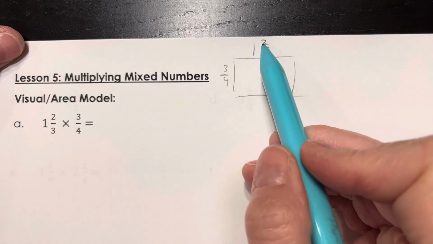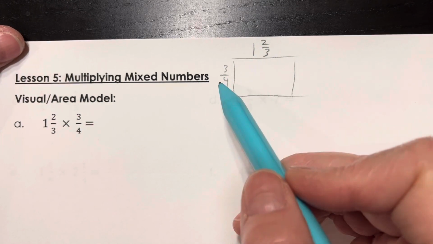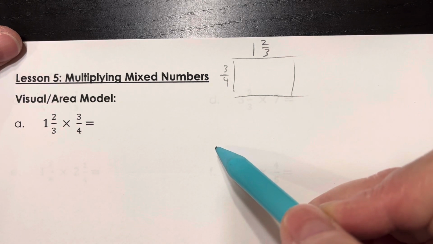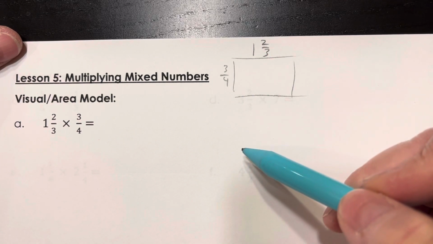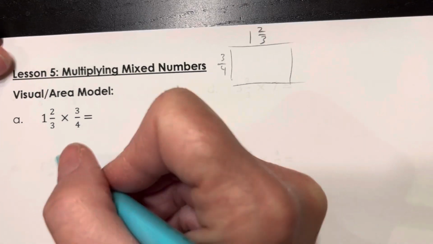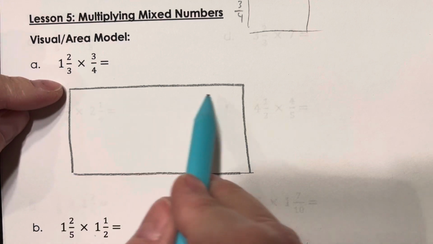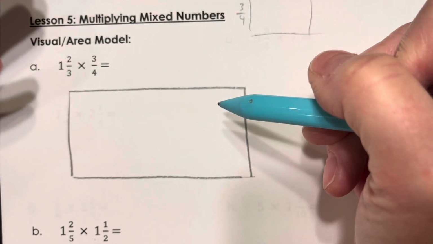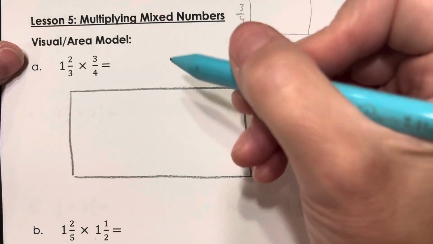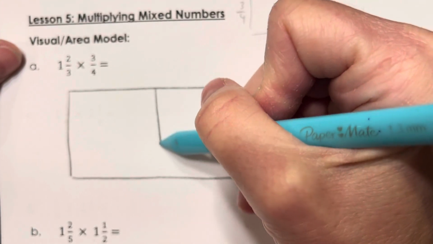Now, if this was like 5 and 3, we would just say, well, 5 times 3 is 15. Woo, we're done, right? This is a little different. So if you have 1 2/3 times 3/4, let's put this on there. I'm going to draw one nice big rectangle here. I want 1 2/3 times 3/4, right? So 1 2/3, let's see here. I need more than 1, don't I? So this right here shows 1 rectangle, so I'm going to make 2 instead.